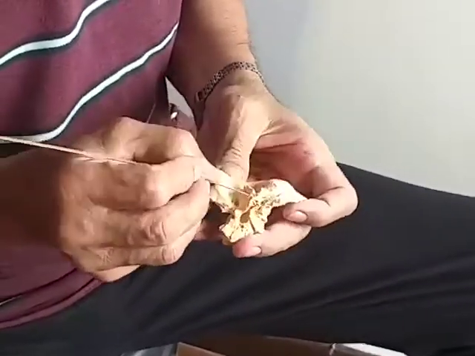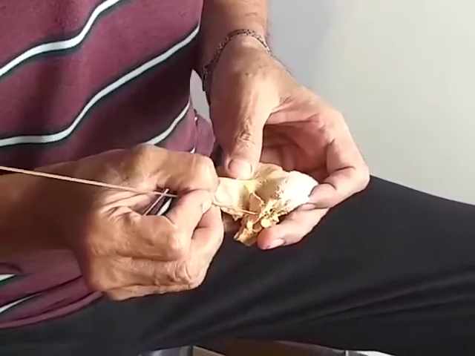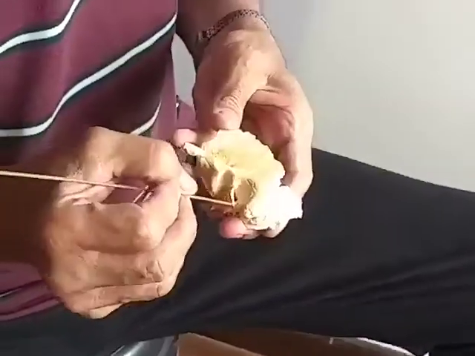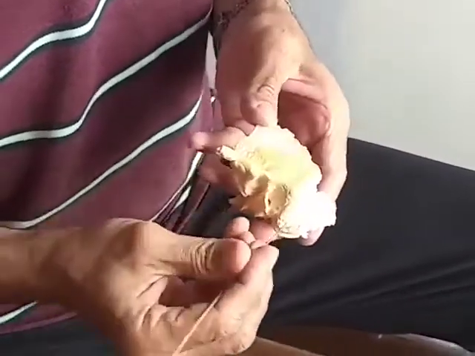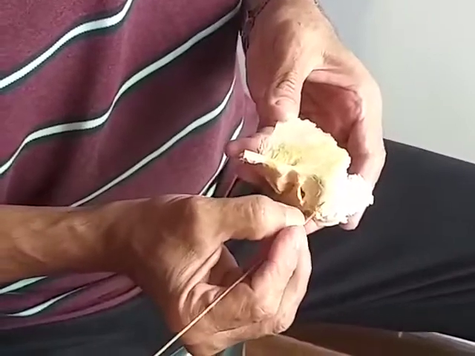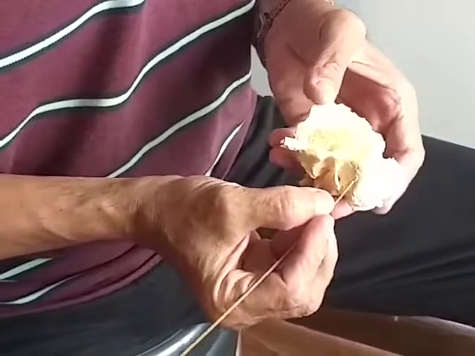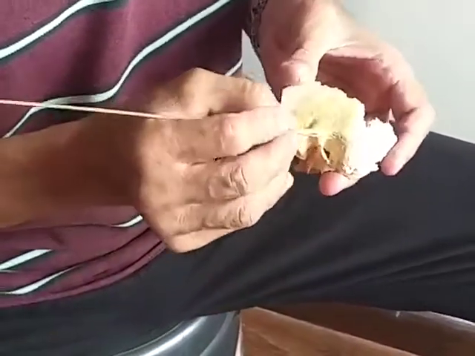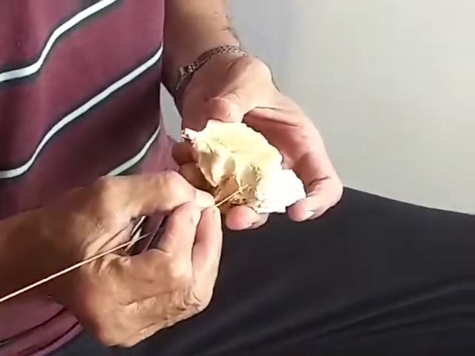Now its posterior part becomes downturned, forming the tympanomastoid fissure through which the auricular branch of the vagus nerve comes out. So this one is the lateral margin.